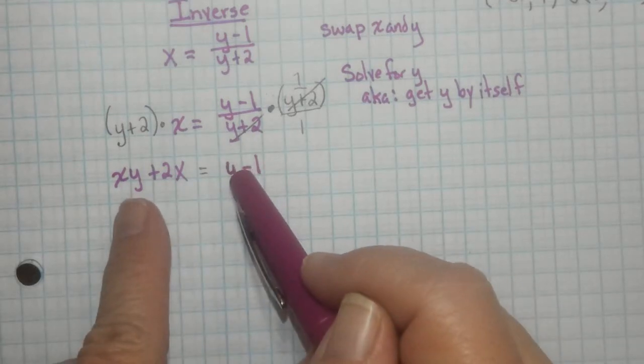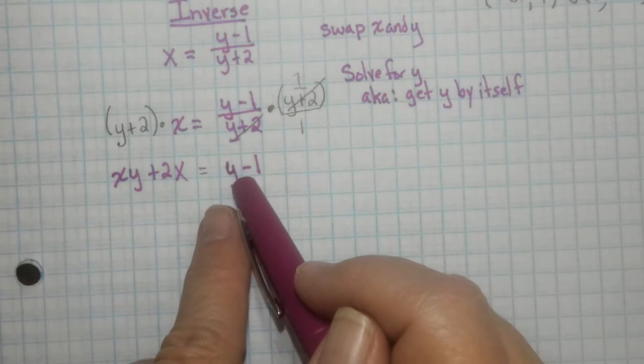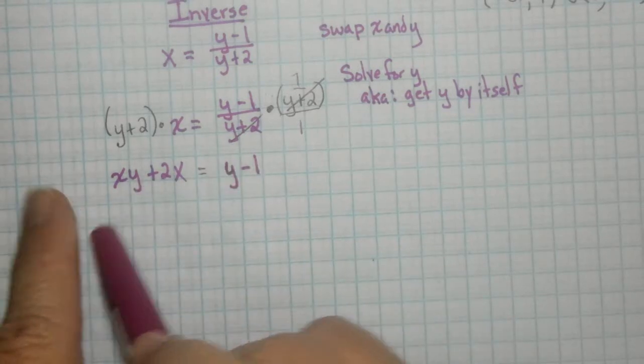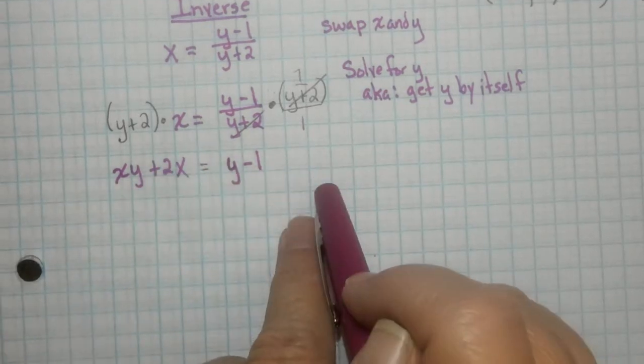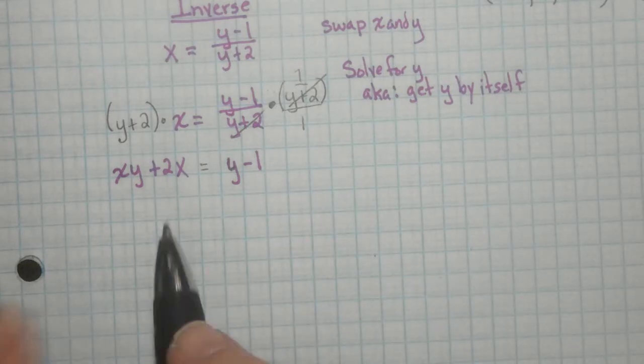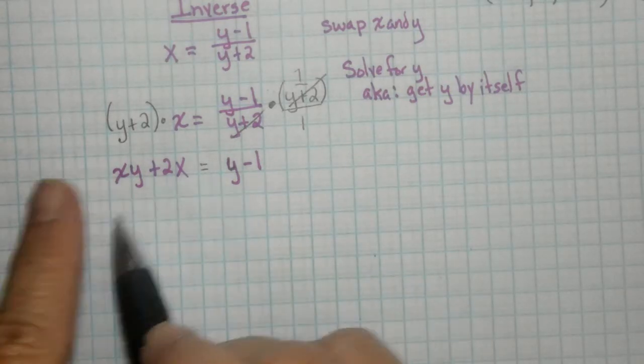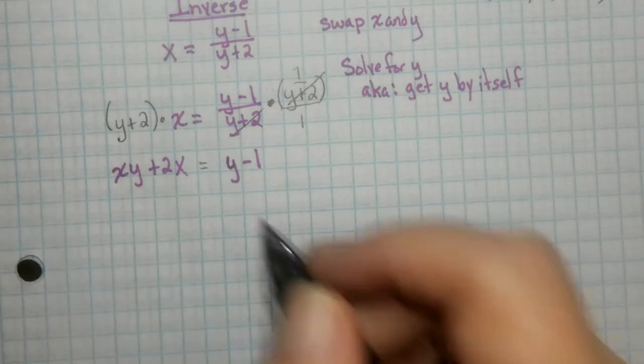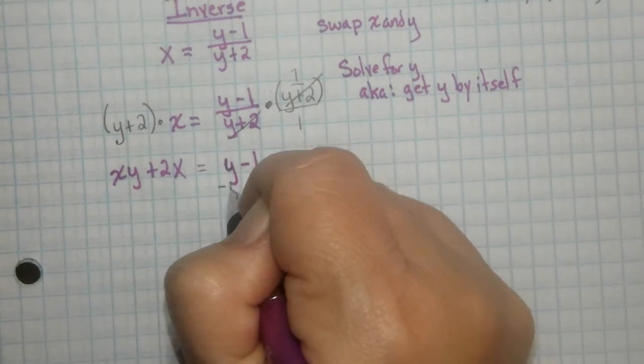Even though I've got the y in two places, don't I want everything with the y on one side and everything with an x on the other side? Right? So, I want to make all my y's be over here. So I'm going to subtract y from both sides.